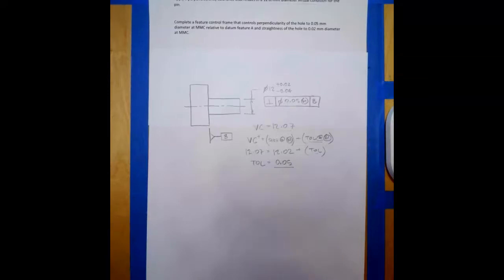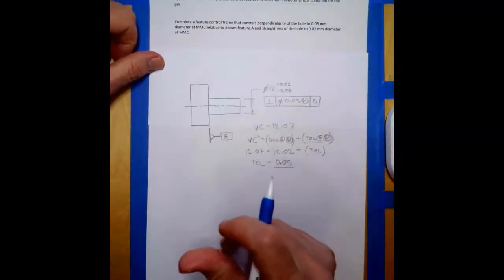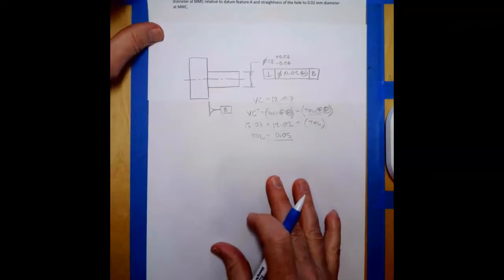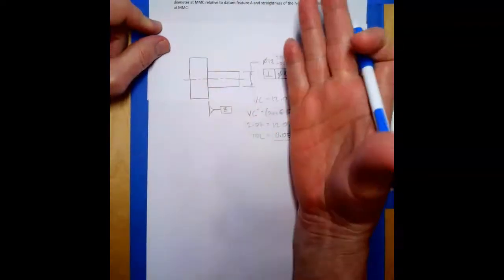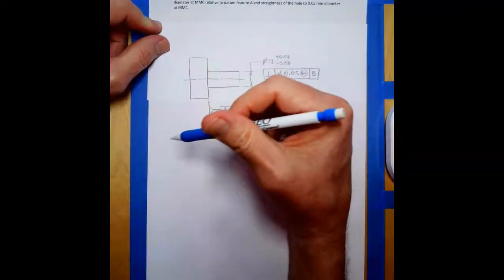complete a feature control frame that controls perpendicularity of a hole to datum feature A and straightness of a hole to some tolerance value. Okay, so we have two things going on here. We're going to have a two-line feature control frame like we had in the last example.